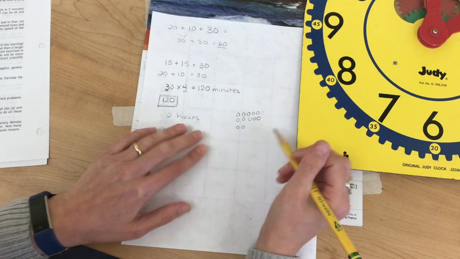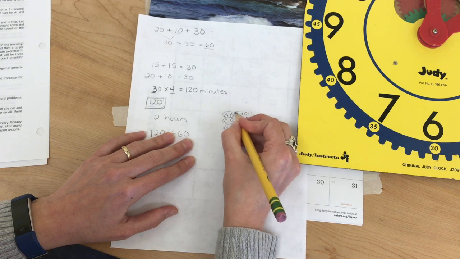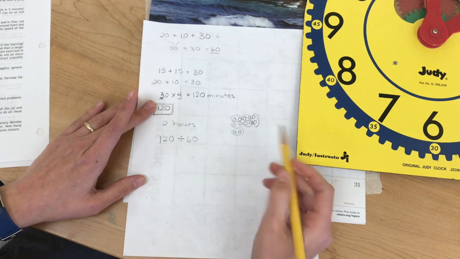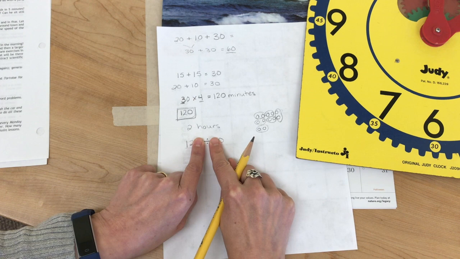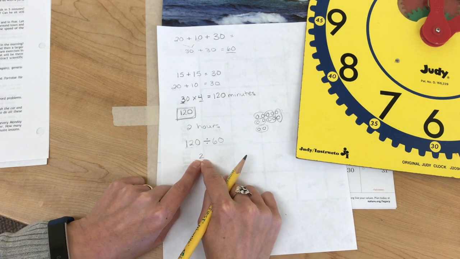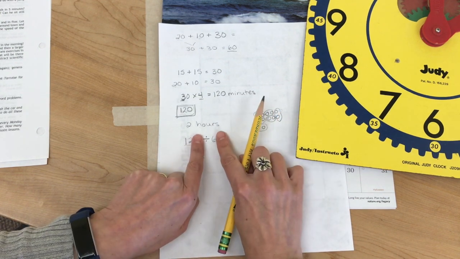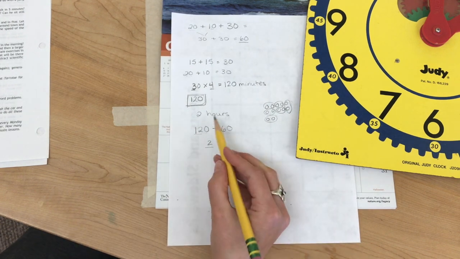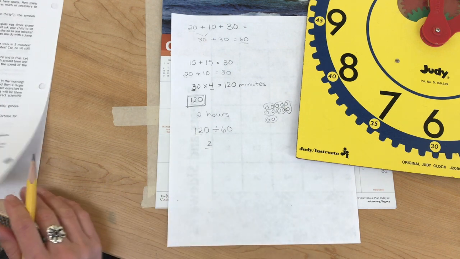So we can do this. 1, 2, 3, 4, 5, 6. So that is 2, but it was 12 tens divided by 6 tens. So that means our answer is just 2 total, because we were able to ignore that and just say that. So we had 2 hours it took them driving to and from violin lessons that month.